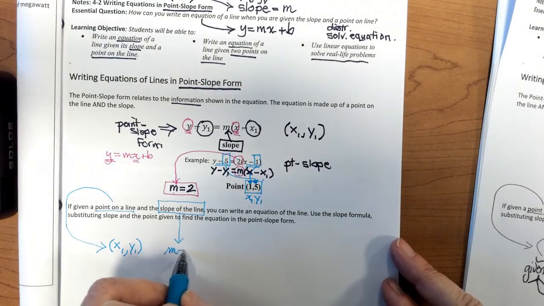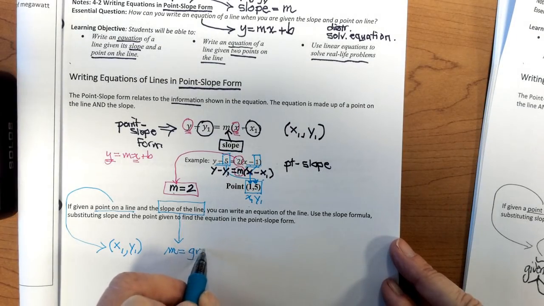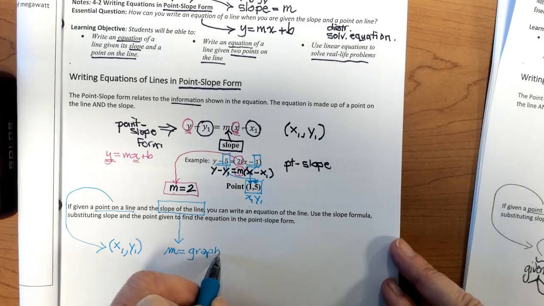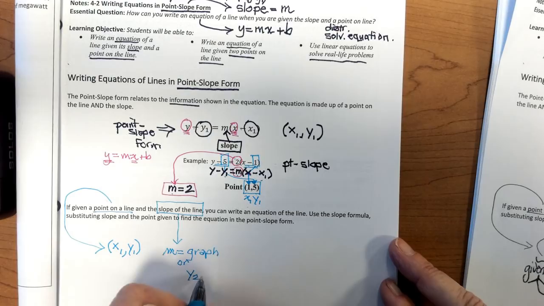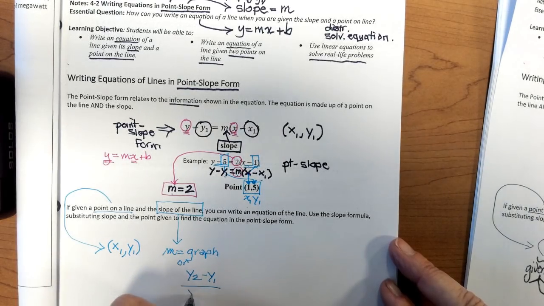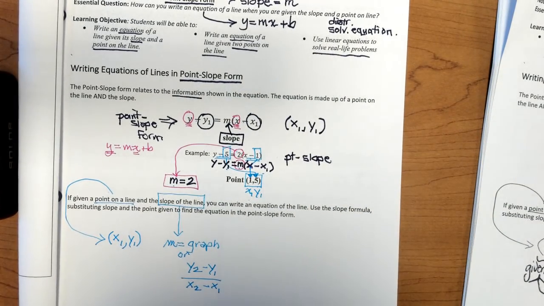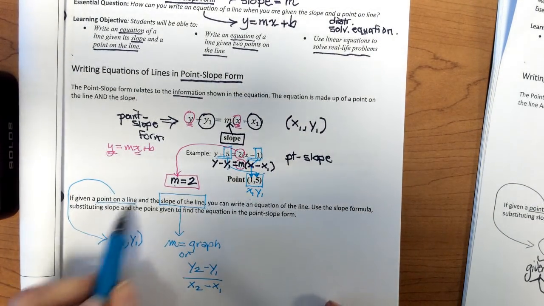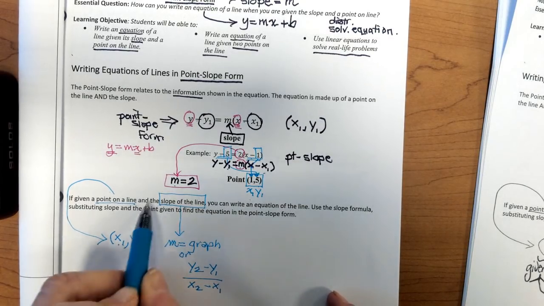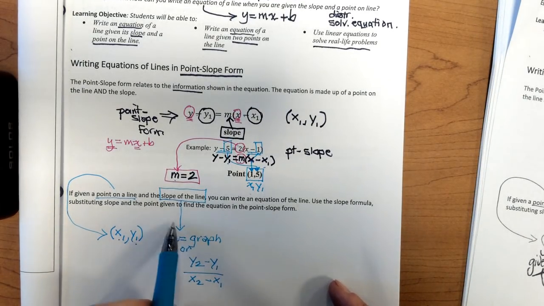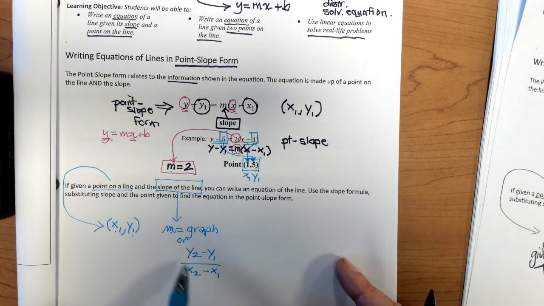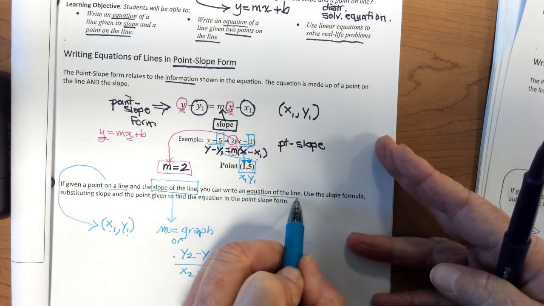I can find m by my graph, by counting, or by finding y2 minus y1 over x2 minus x1. So if you are given a point on the line, x1, y1, and the slope of the line, whether given as m or calculated from a graph or the slope formula, you can write an equation of the line.